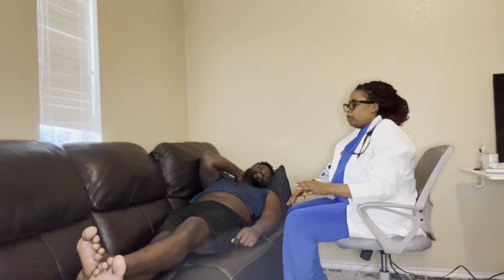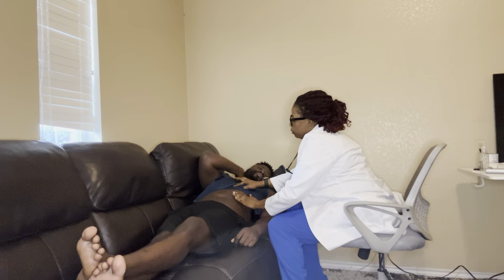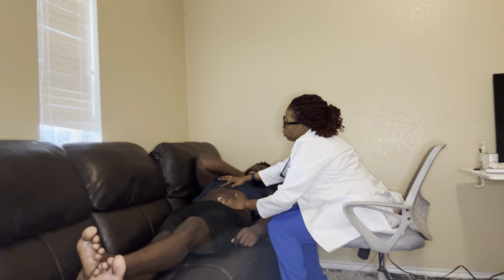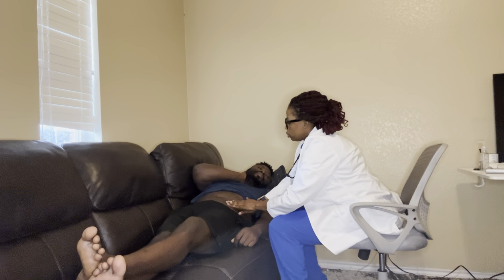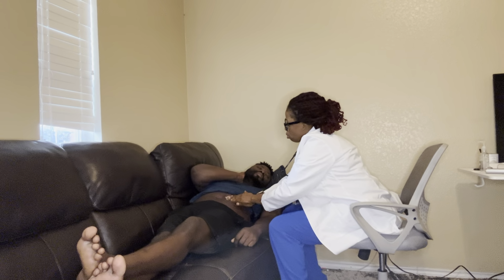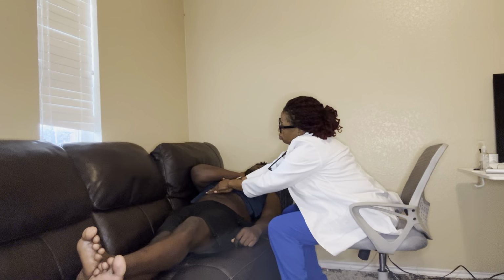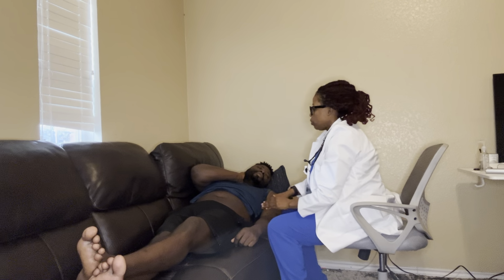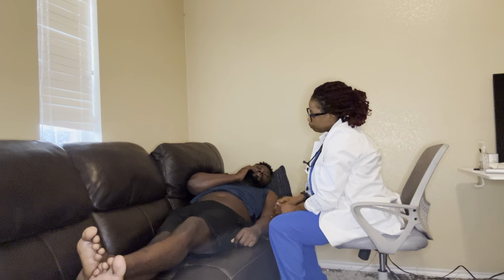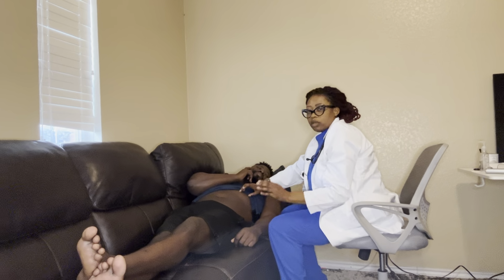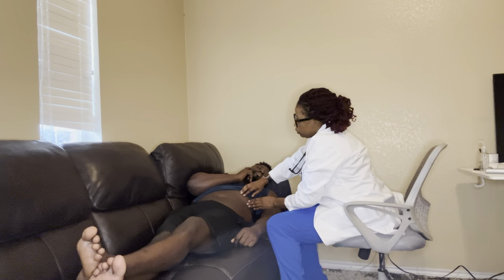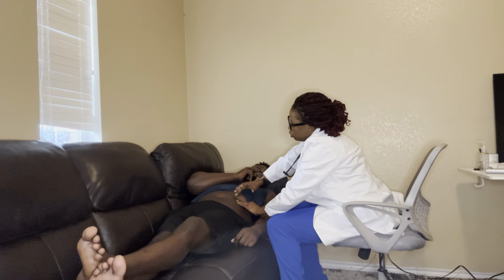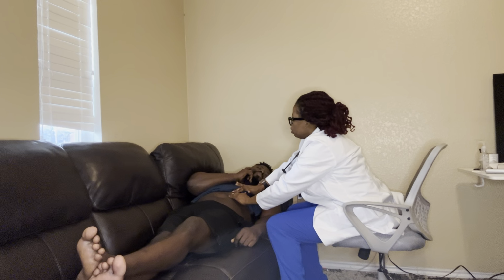Next, I'm going to do light palpation. Okay, tell me if you have any pain. Okay. No. Okay. Next, I'm going to do deep palpation. Any pain? No. Okay. Next, I'm going to palpate the liver borders. Take a deep breath for me. No, I don't feel any pain.